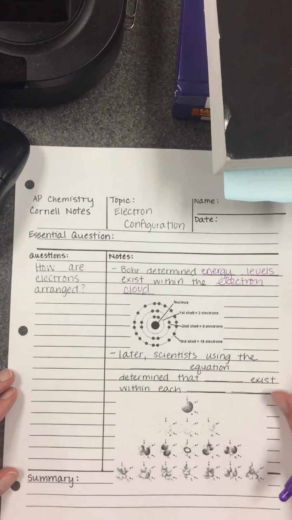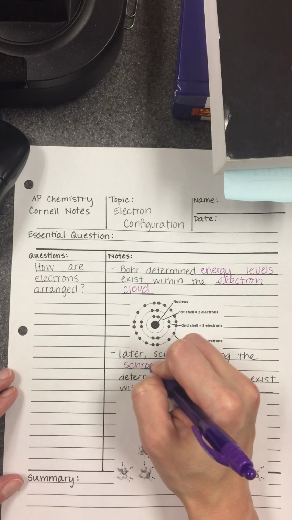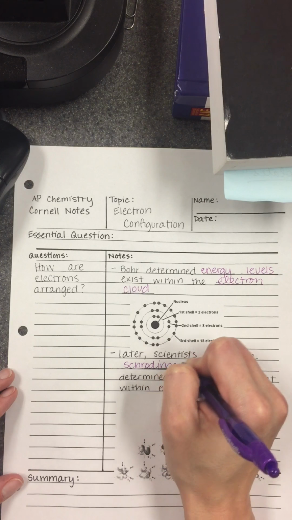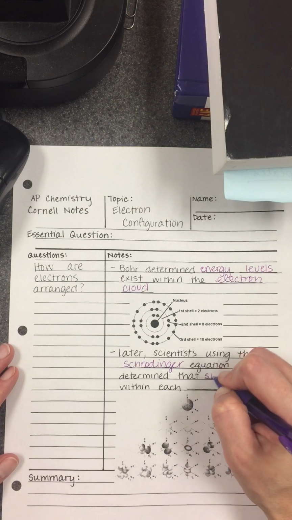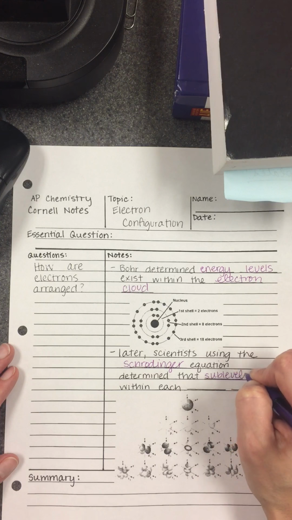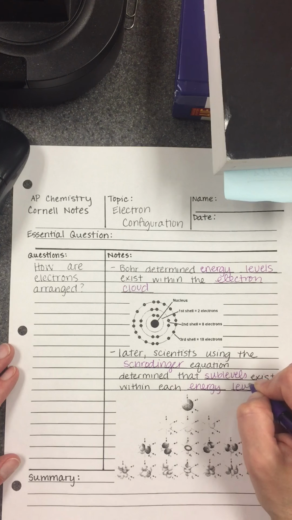And then really, scientists like Schrodinger and Rydberg, who were theorists and guys that dealt a lot with probability and math, they figured out that sublevels actually exist within each energy level. So here's the difference, really.